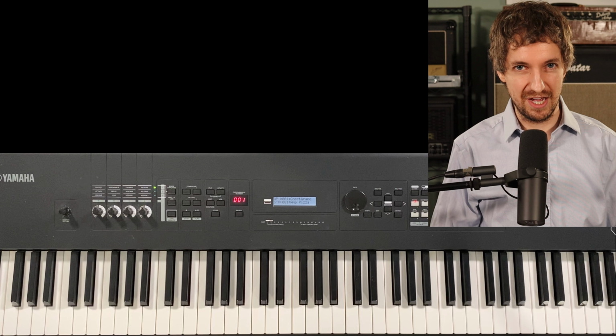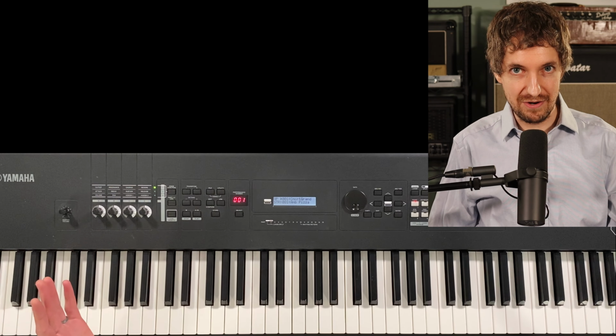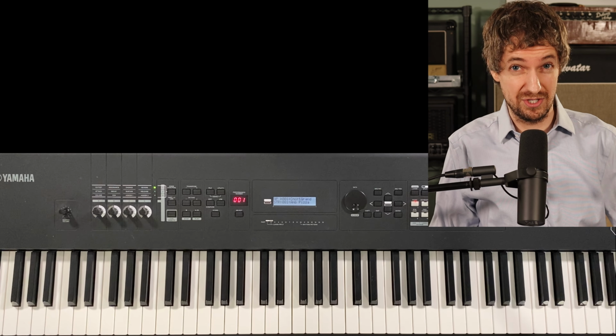And that's why it's got to reset coming back down. You've got to get back into that minor sound. Otherwise, it's just going to kind of start to sound like a major scale.